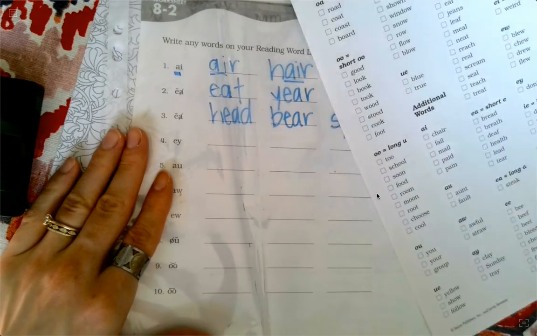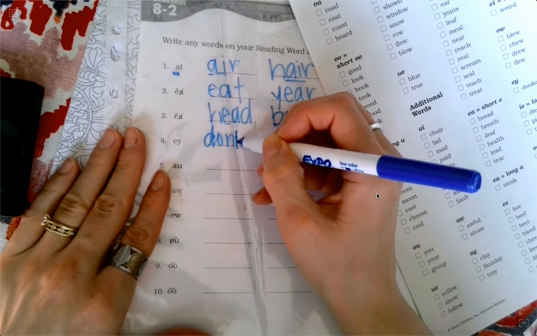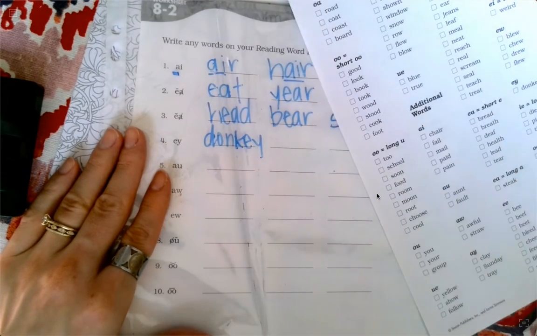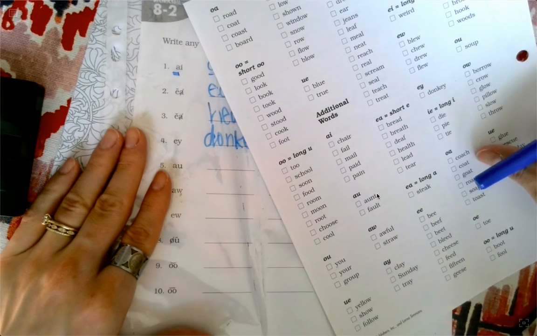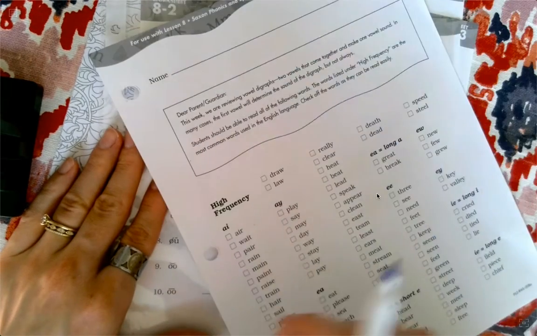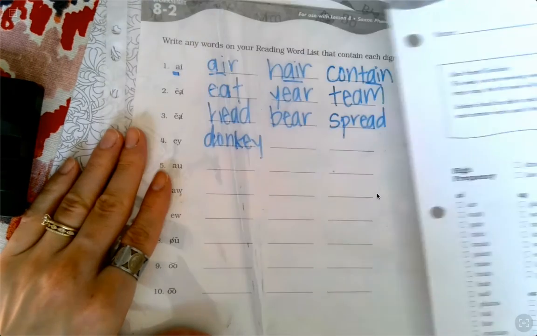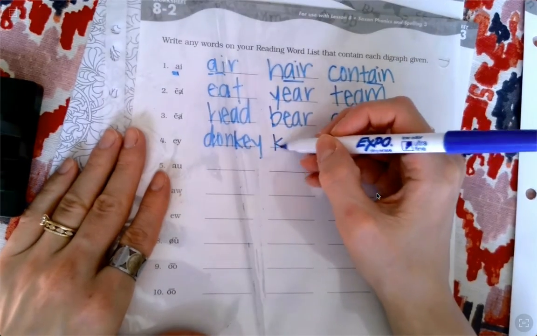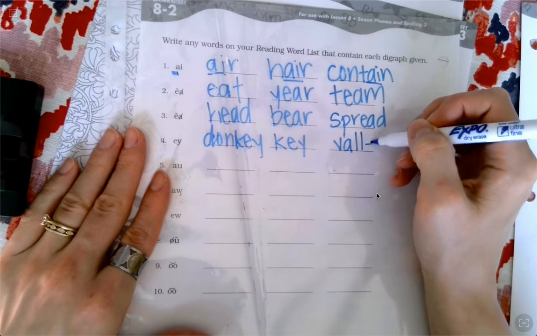Okay, so let's start with donkey then. So I'm going to write donkey, because that was one of them right there. And I'm going to flip over. It only had 2 in the front. So key and valley. I'm going to write those. Key and valley.